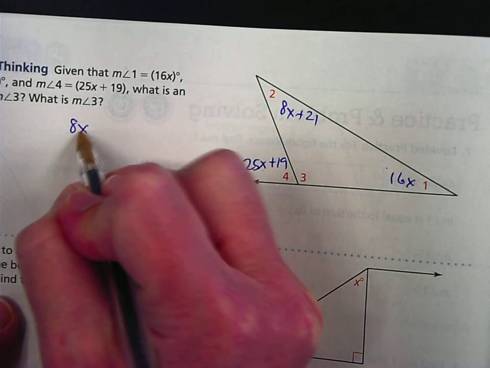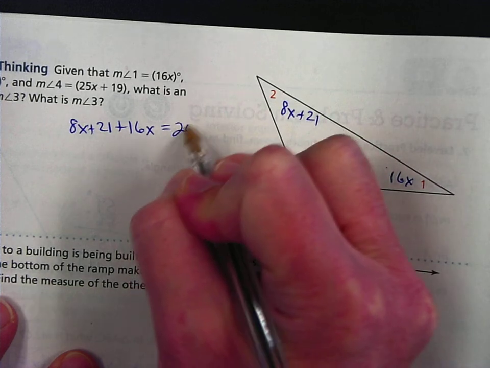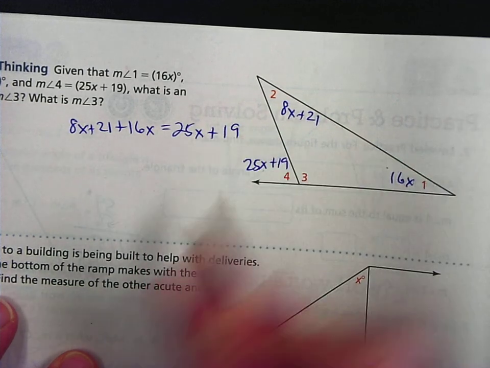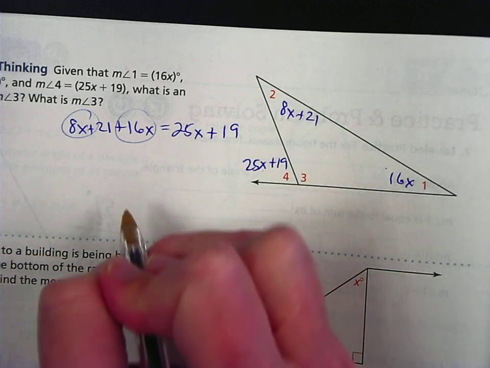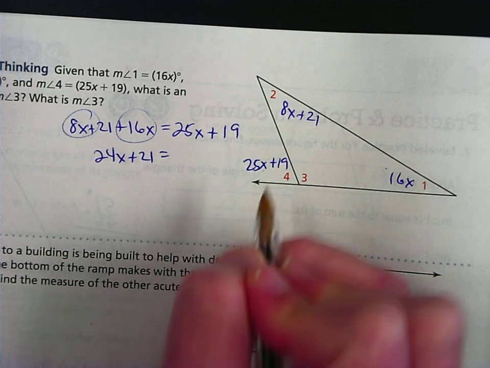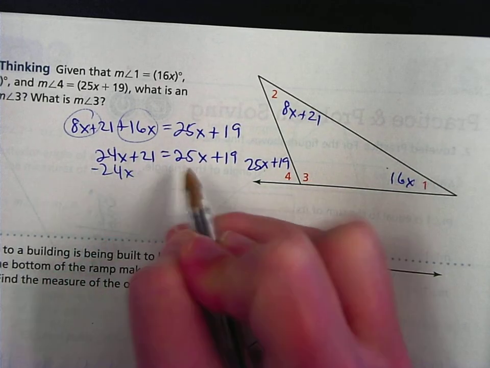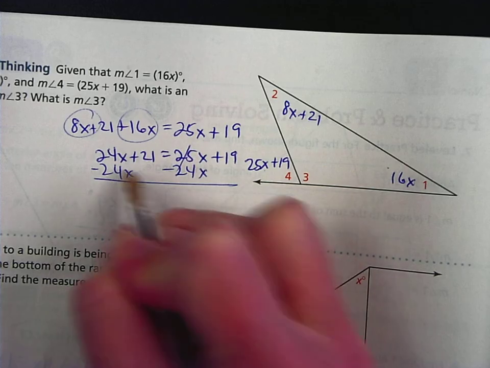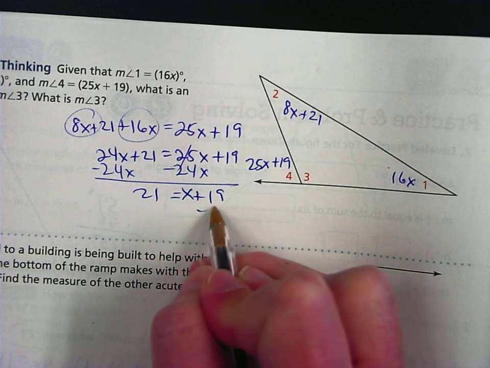I'm going to write 8x plus 21 plus 16x equals 25x plus 19. I'm going to add these together because they're like terms. So 24x plus 21 equals 25x plus 19, and then I'm going to actually keep solving. I'm going to move these over. So x plus 19 equals 21, and then I'm going to subtract 19.